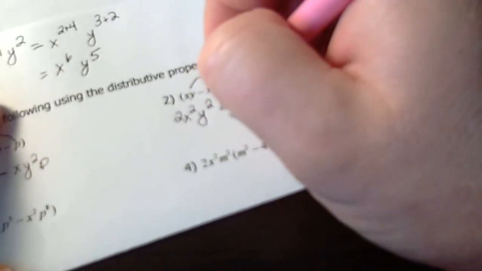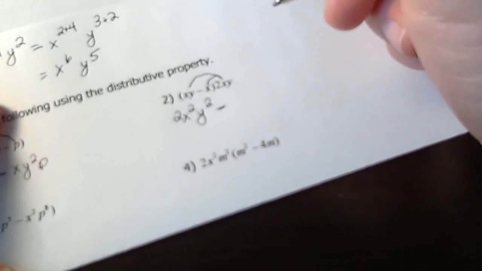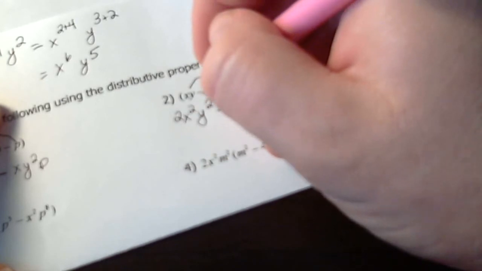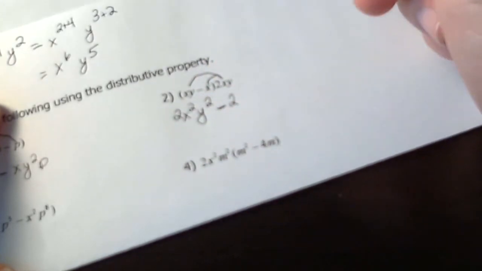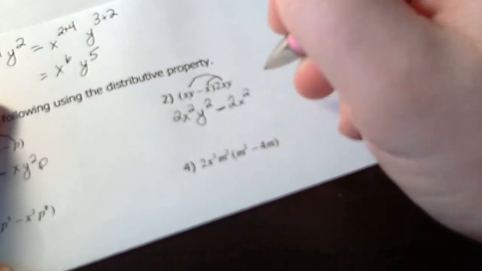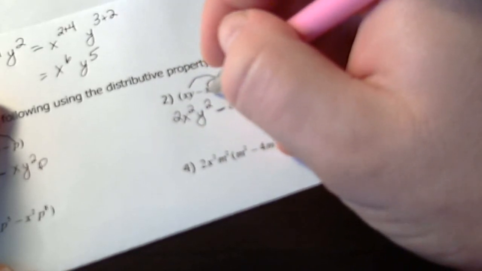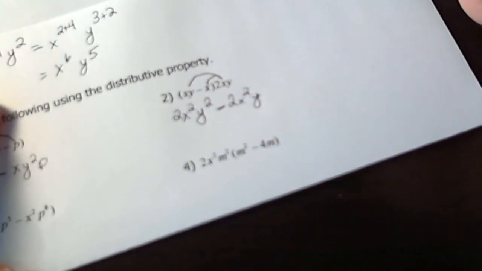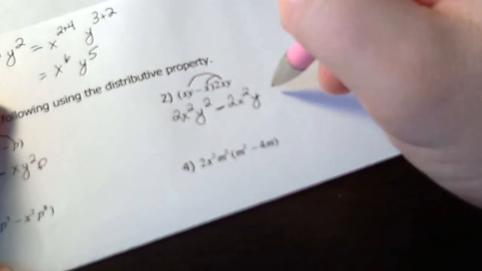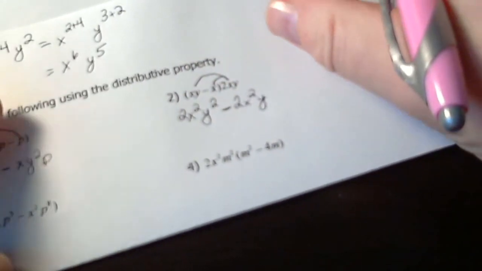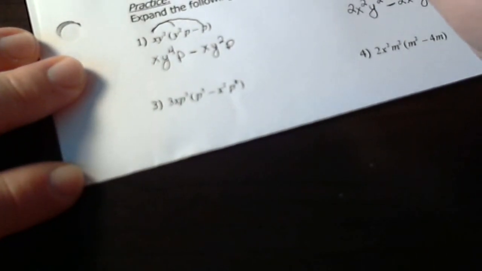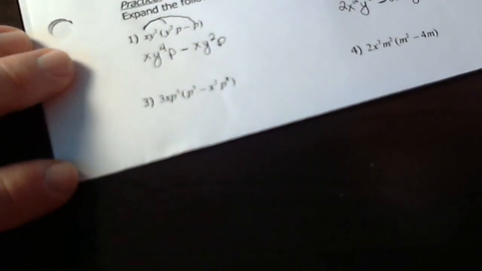Negative times a positive is going to give me a negative. Now again, I have 2 times no numbers, so just write down the 2. I have x times x, which is x squared, and then y, there's no y here to multiply by, so just write down the y. So this is using the distributive property. Number 3, maybe a little more complicated.